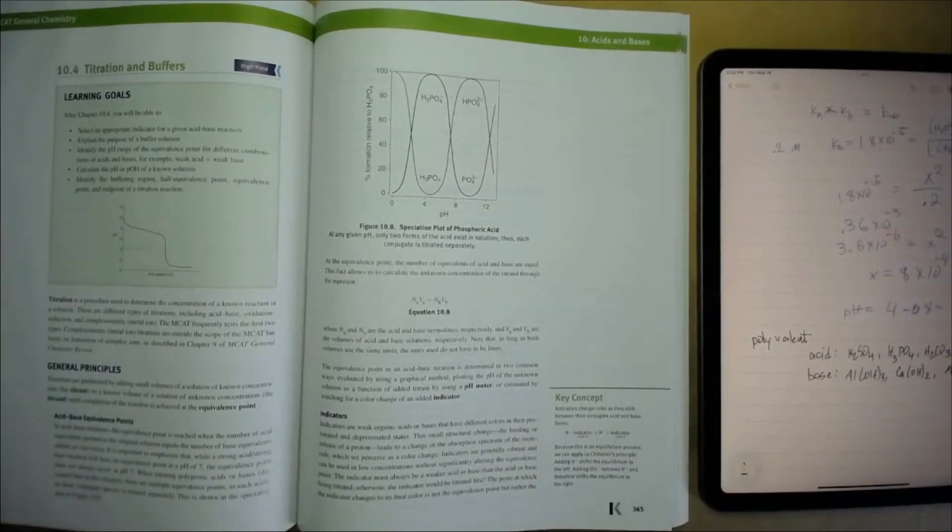All right, titration and buffers. Oh, I lost my pen. All right, we're back now. Titration and buffers.